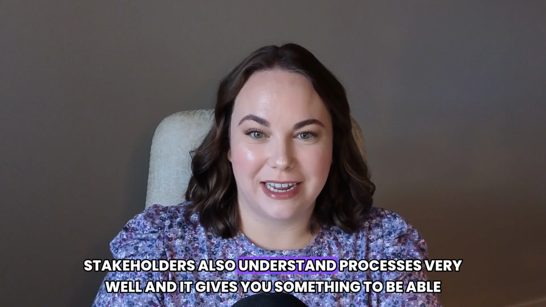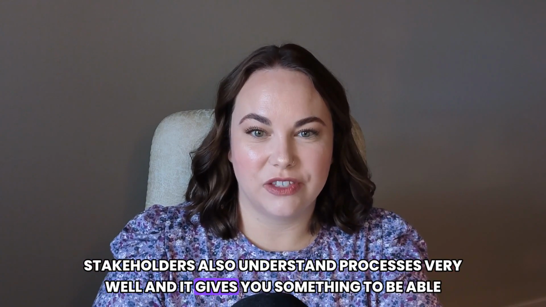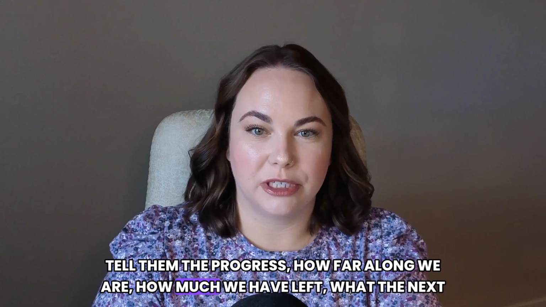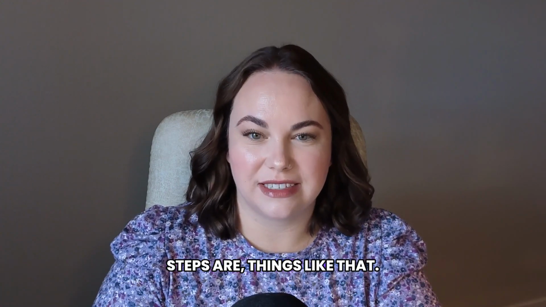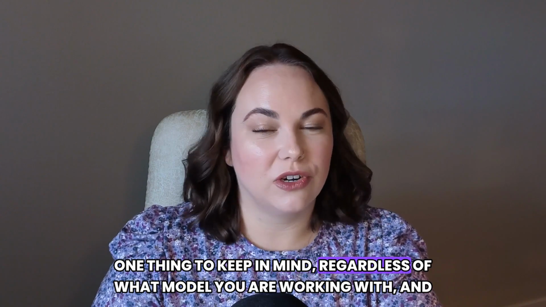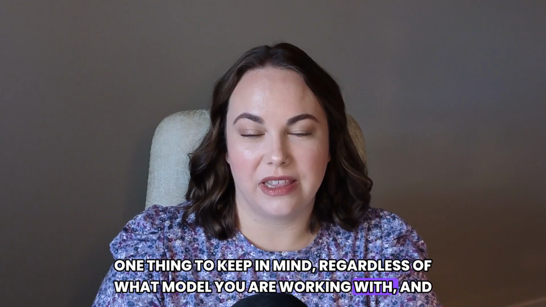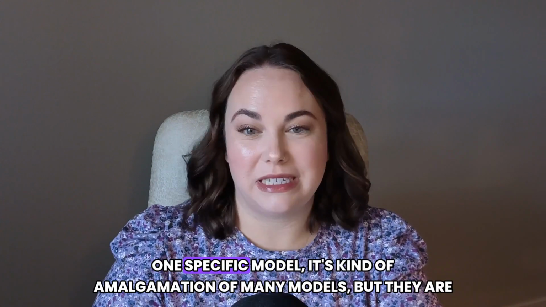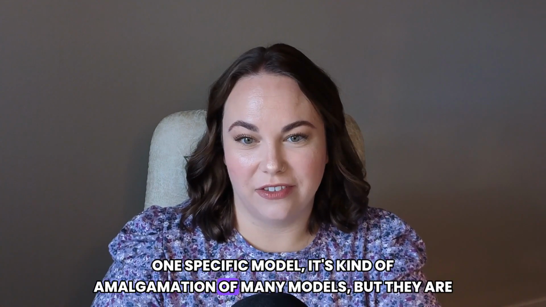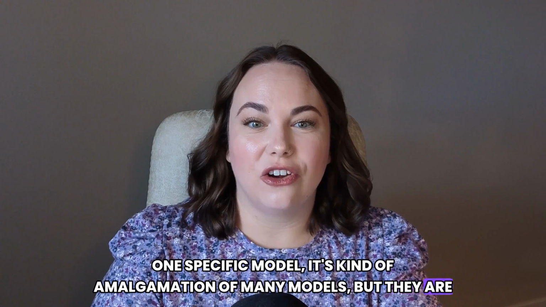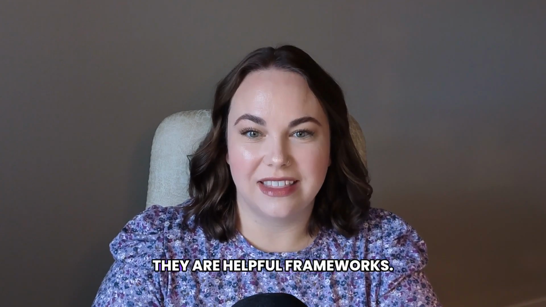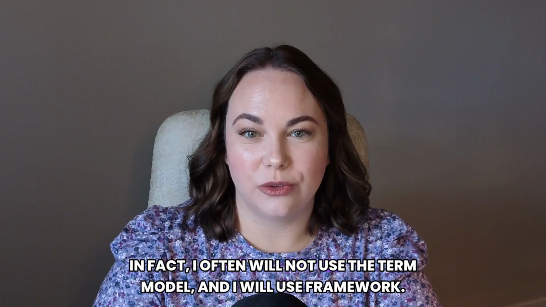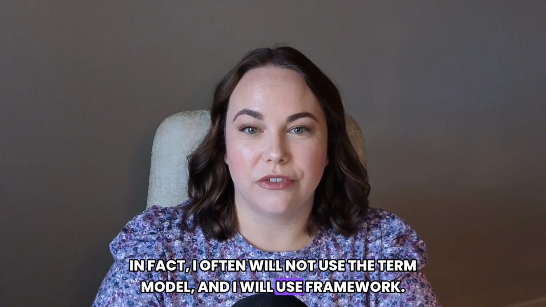Stakeholders also understand processes very well, and it gives you something to be able to tell them the progress, how far along we are, how much we have left, what the next steps are, things like that. One thing to keep in mind, regardless of what model you are working with, and oftentimes, at least I know for me personally, you're not really working with one specific model. It's kind of an amalgamation of many models, but they are not rigid rules. They are helpful frameworks.